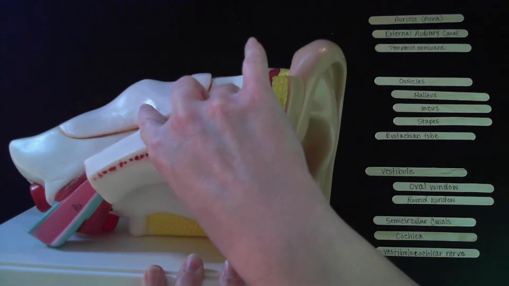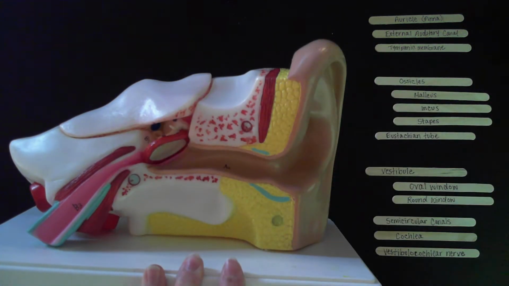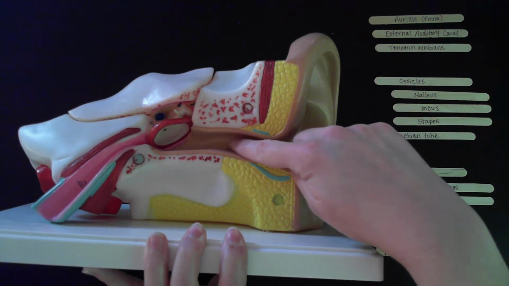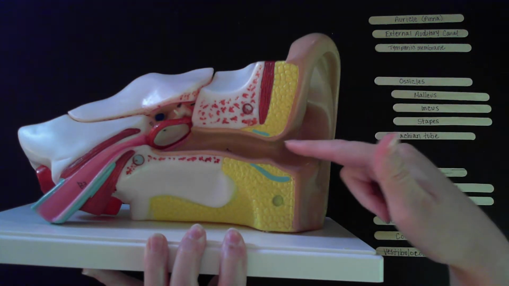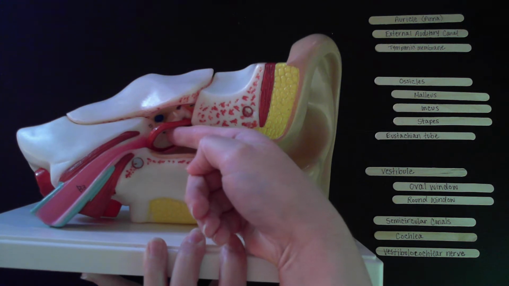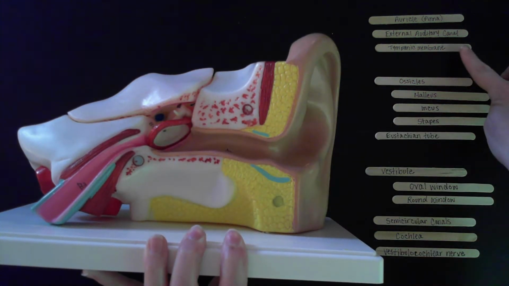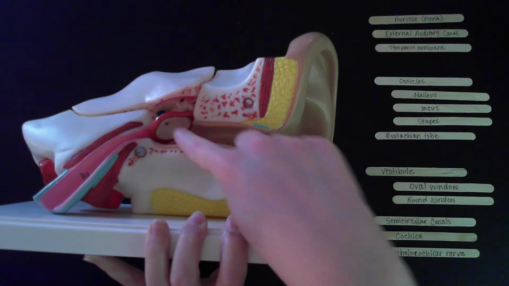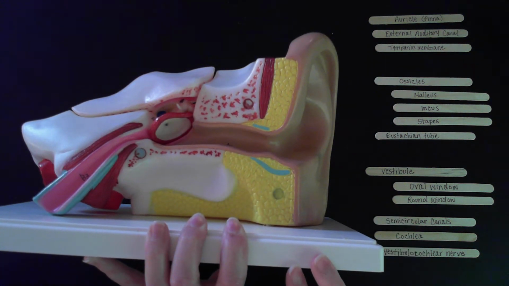And if I remove this section of our model, we have an excellent view of our external auditory canal. Our external auditory canal is going to direct sound waves to hit against this structure, our tympanic membrane. So our tympanic membrane is what we know as our eardrum.